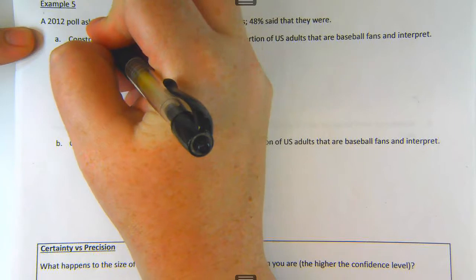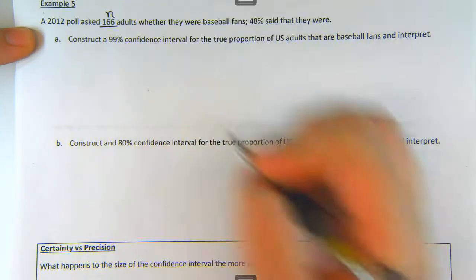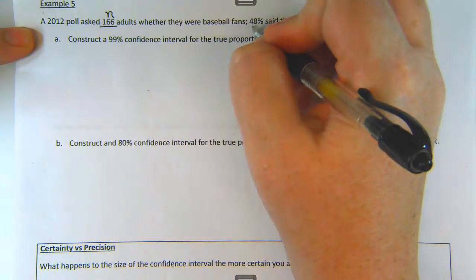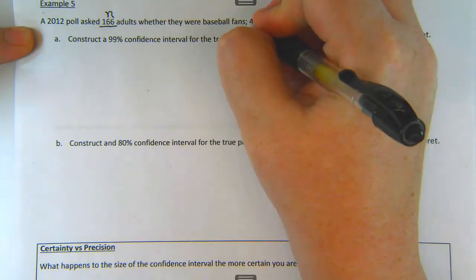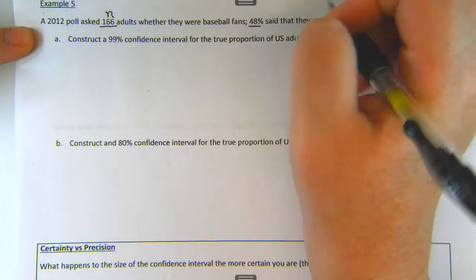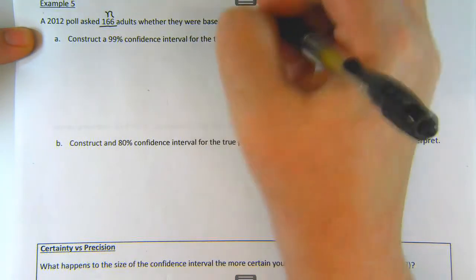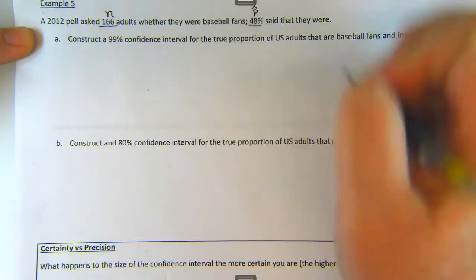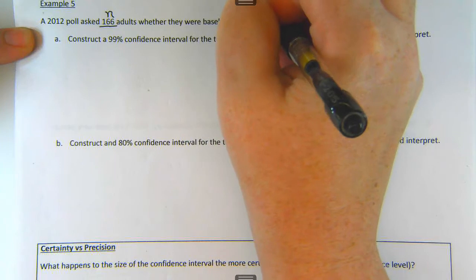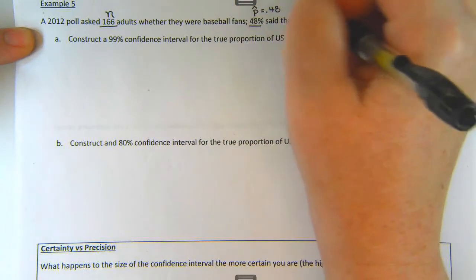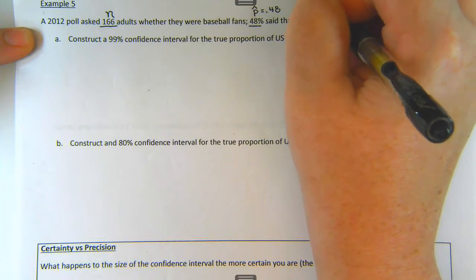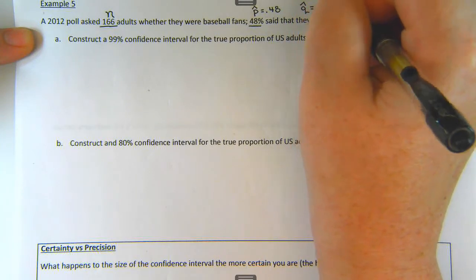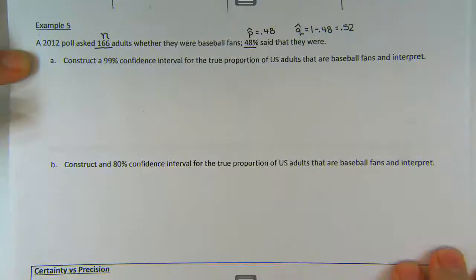So what we have here is our sample size. We have a sample size of 166. And we're looking at the proportion of U.S. adults that are fans. So this 48% is going to be our sample proportion. Since it's coming from this poll, that's going to be our p-hat value of 0.48. And then again, if you're finding p-hat, just go ahead and find q-hat as well by taking 1 minus that value, which is going to be 0.52. So that's the information we get out of that sentence.